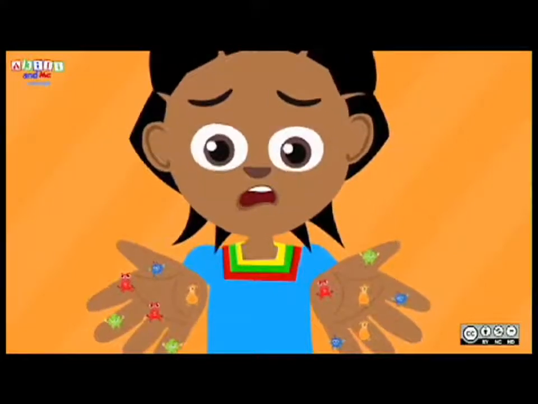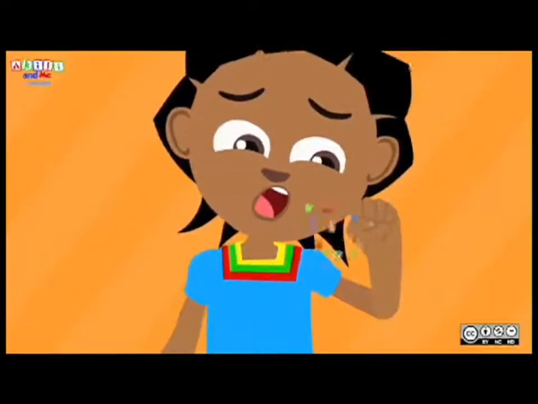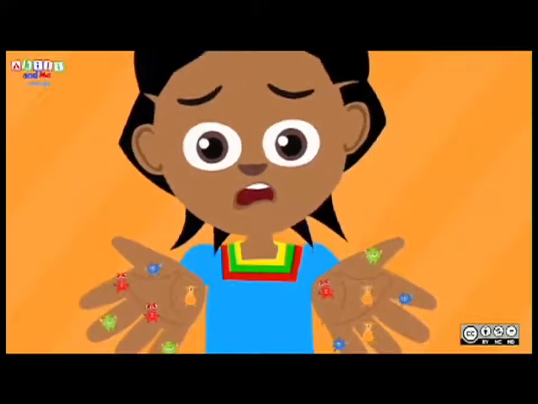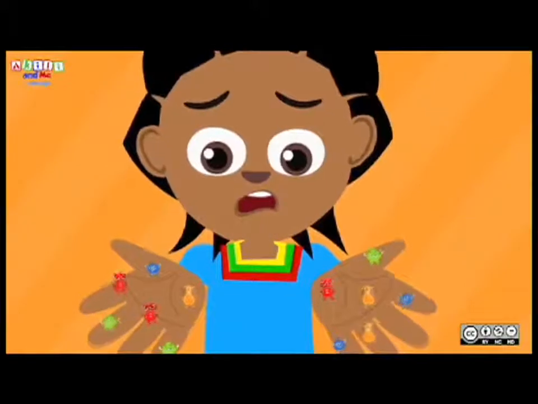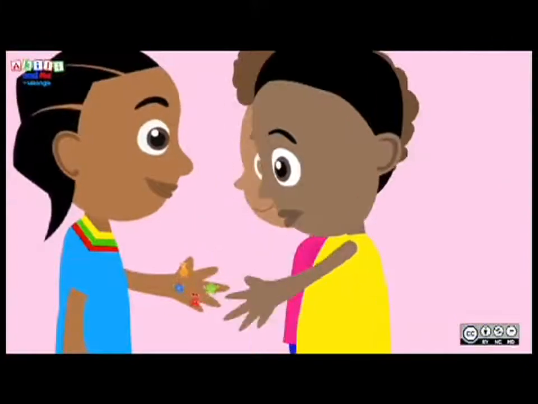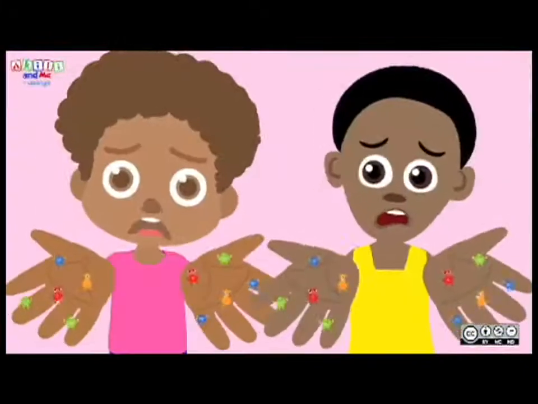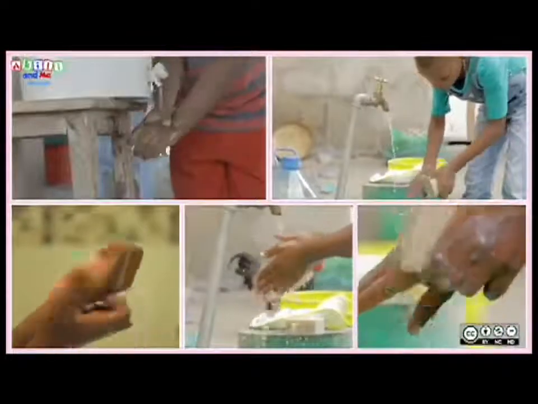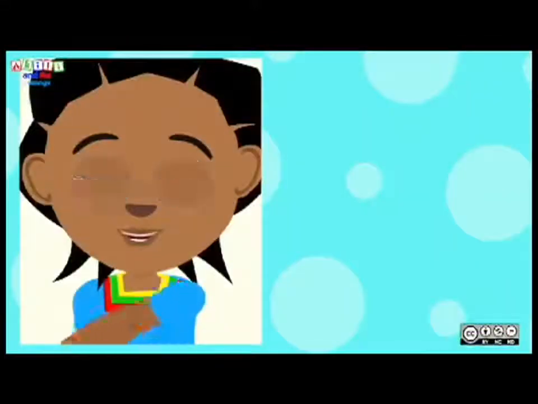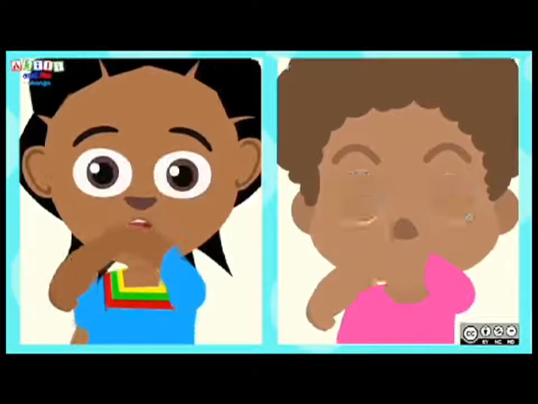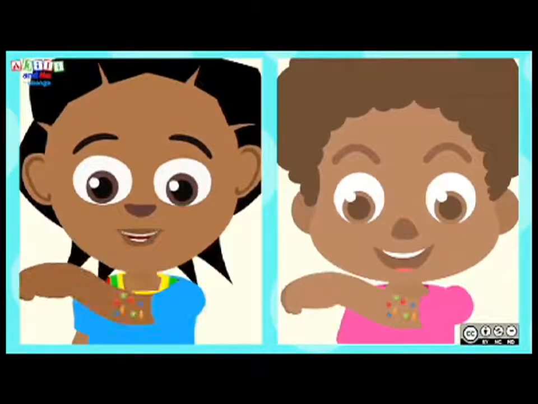When you're sick, you cough, cough, cough. And if you sneeze or cough on your hands, the germs stay alive on your hands and get passed on to your friends, and they'll get sick too. Let's chase the germs away. Let's chase the germs away by keeping our hands clean. And when you want to sneeze or when you want to cough, do it in your elbow.